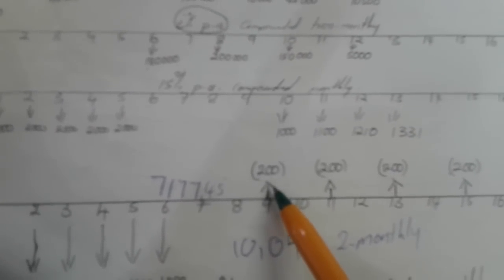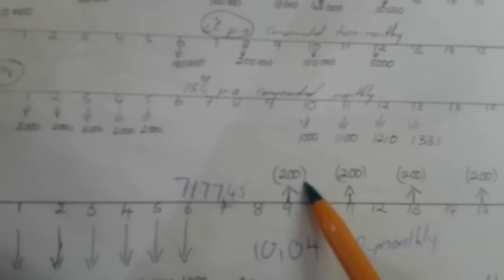As you can see, your withdrawals are in brackets. So for now, I'm not going to use payments as this.